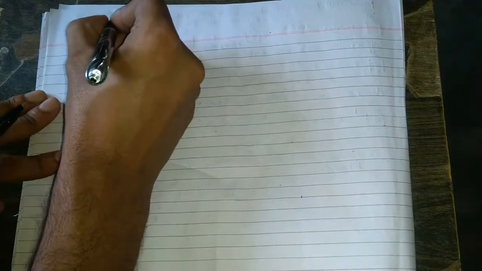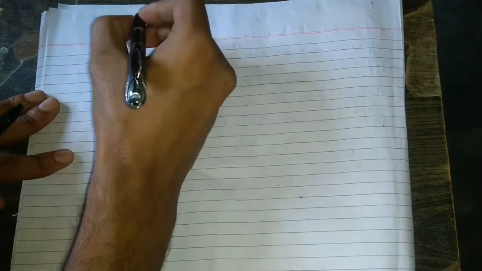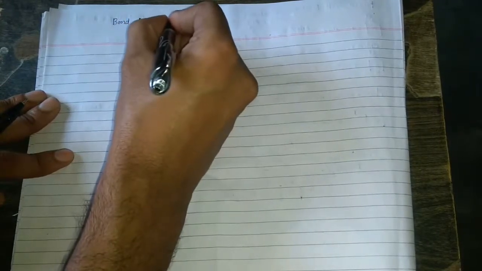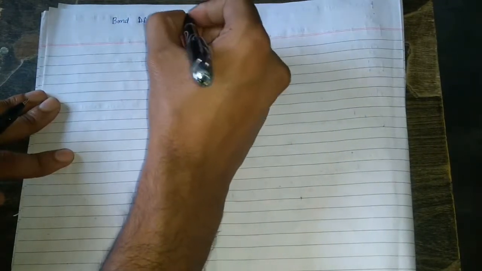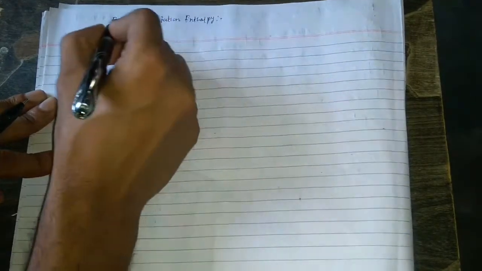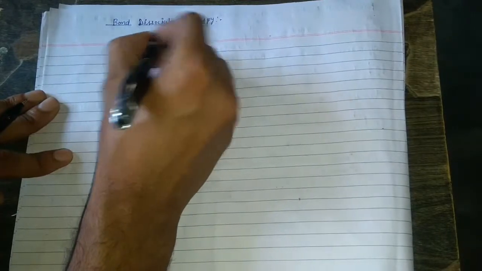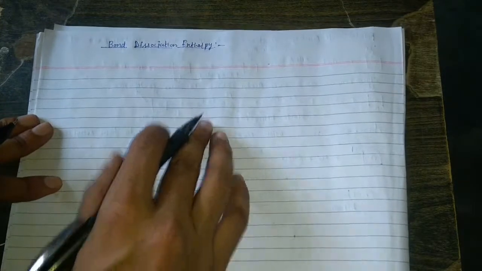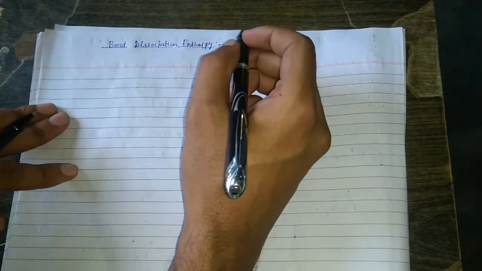As we are studying the chapter thermodynamics, today we have the topic bond dissociation enthalpy, as we have studied Hess's law. Now the topic that follows Hess's law is bond dissociation enthalpy, which is very important for further classes, especially in 12th and in BSc. In higher classes you will study bond dissociation enthalpy in detail, and in competitive exams also. So what is bond dissociation enthalpy?